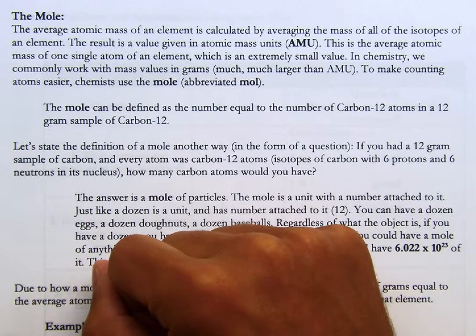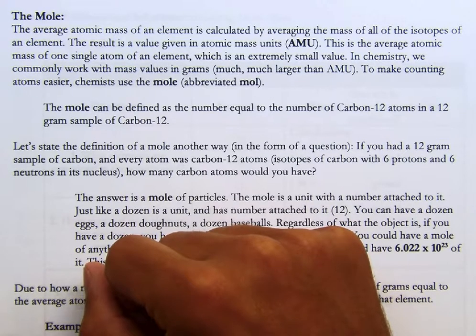So if you have a sample of carbon, some of it will be carbon 12, some will be carbon 13, some will be carbon 14. If you take those isotope masses into account and multiply them by their abundance and then add those all together, you can get the average atomic mass.